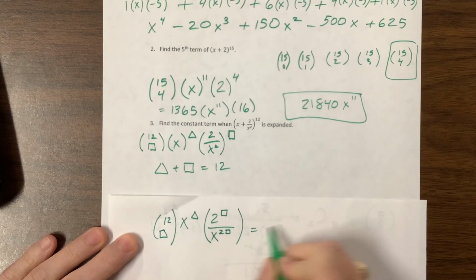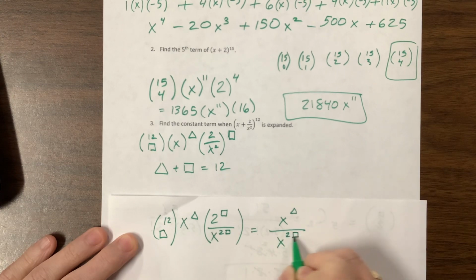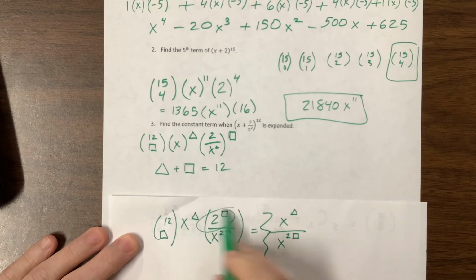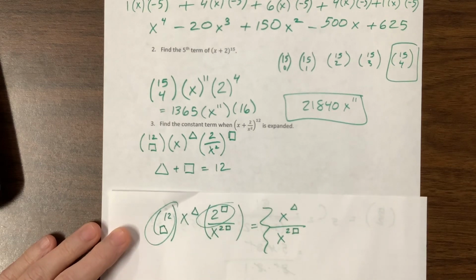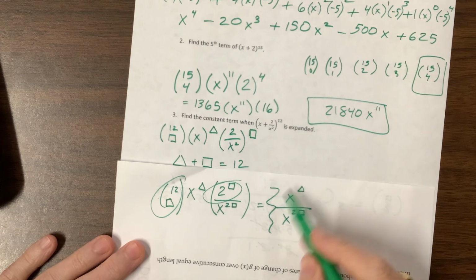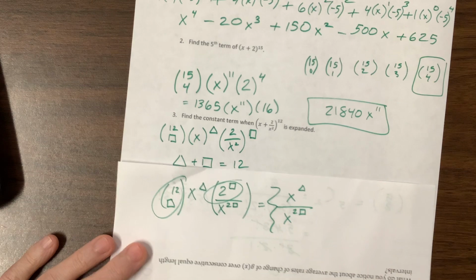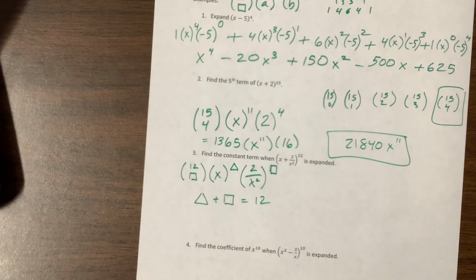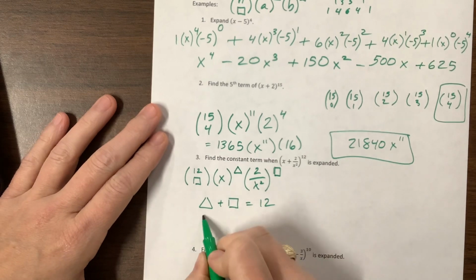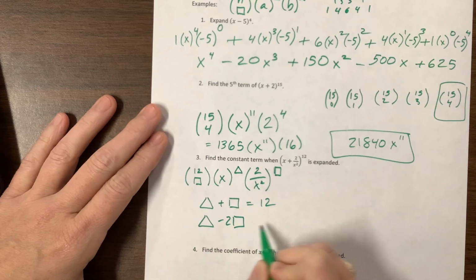So you could think of this as x to the triangle over x to the 2 box. There's other stuff out there, but I don't want to write that down right now. Basically, when we have x to some power over x to some other power, we subtract. So this is one triangle minus 2 box.